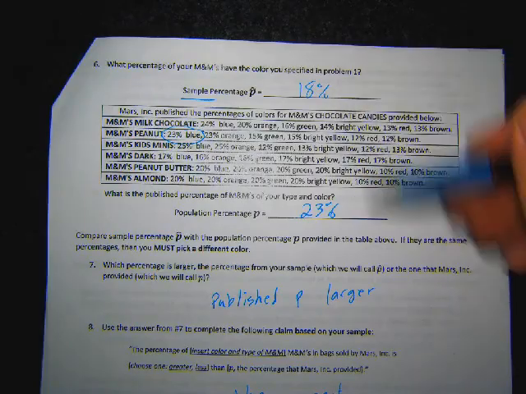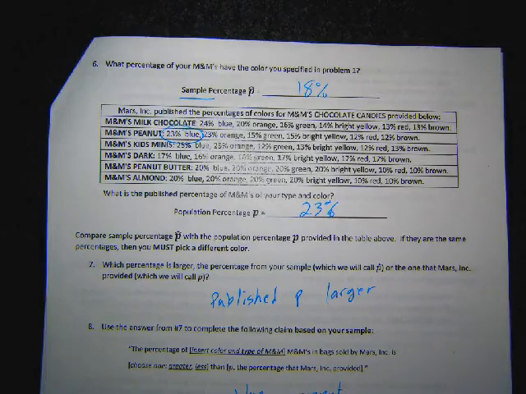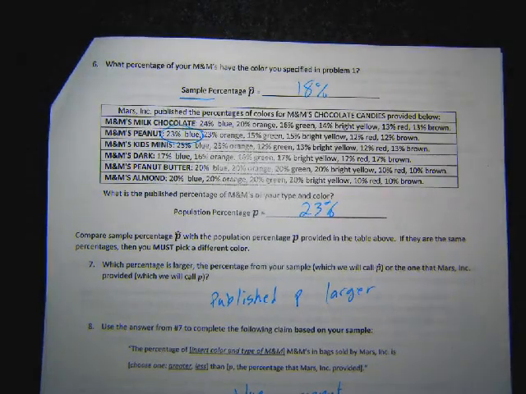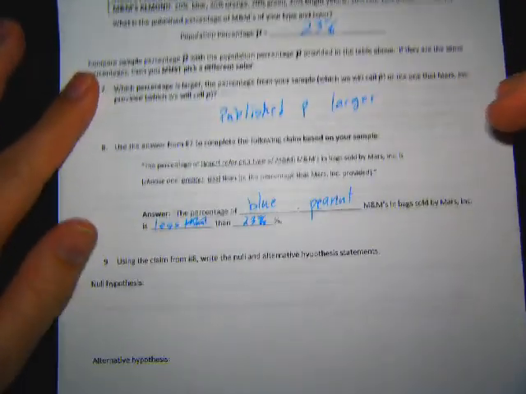So I say, okay, I think that should be less. And if you get anything below, you're going to say less. Of course, if you got above, so if I'd done this and got 25% instead of 18%, then I would say it was above. It should be greater than.